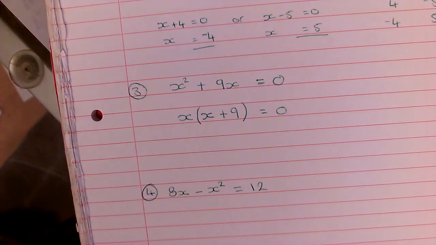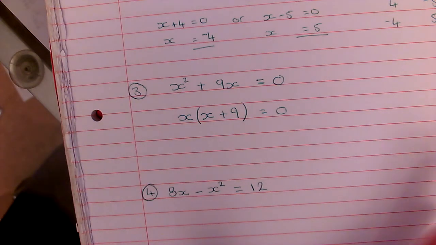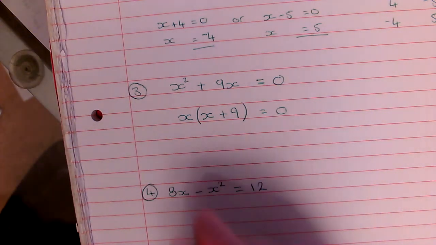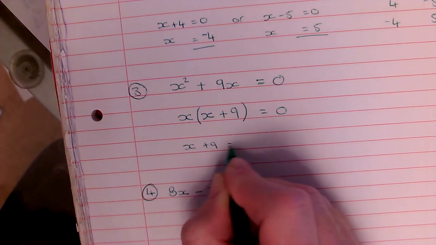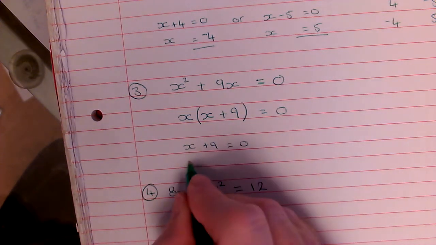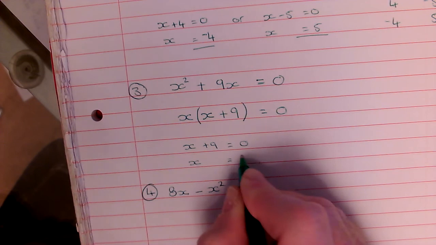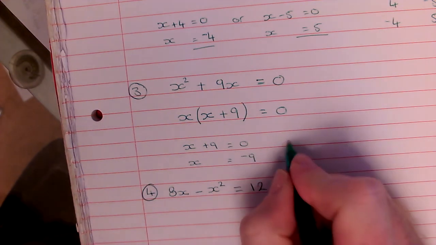So with this one, I've only got one bracket, and I need to make that equivalent to 0. So I'm going to do that first. Okay, so x plus 9 is 0, in which case x is equal to negative 9.